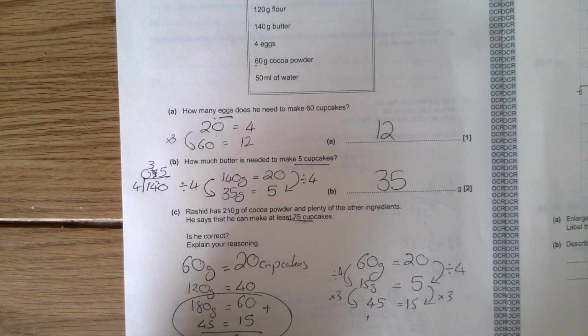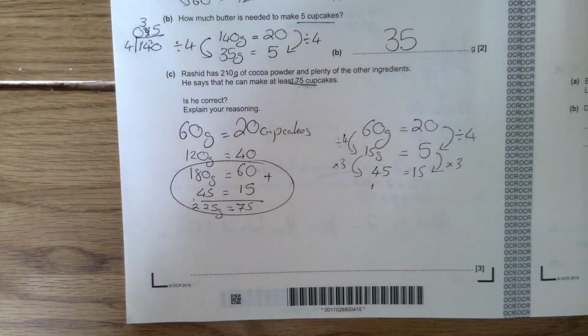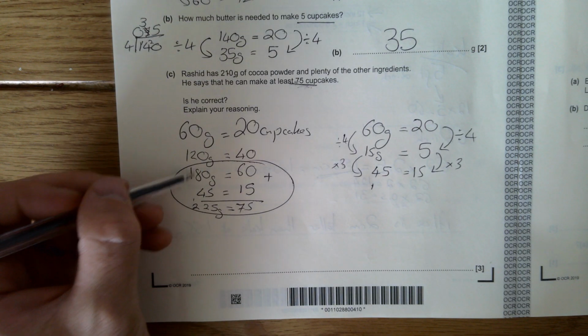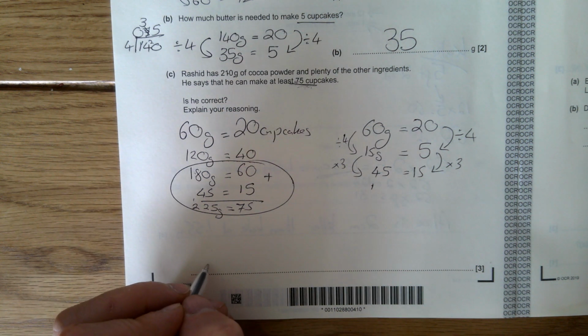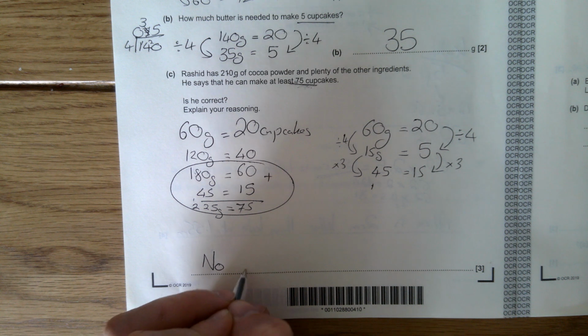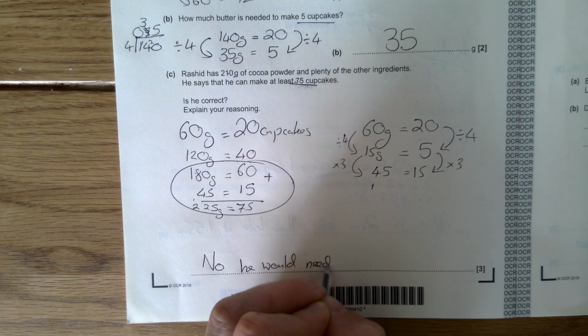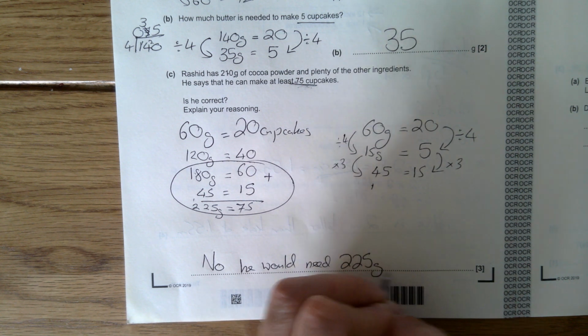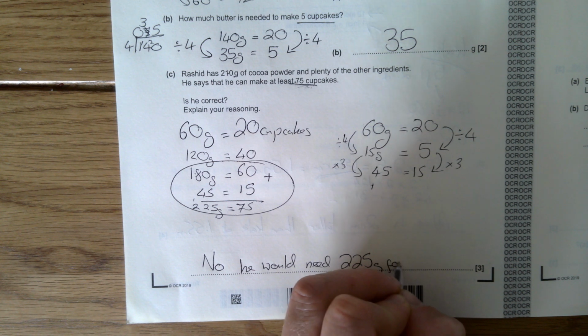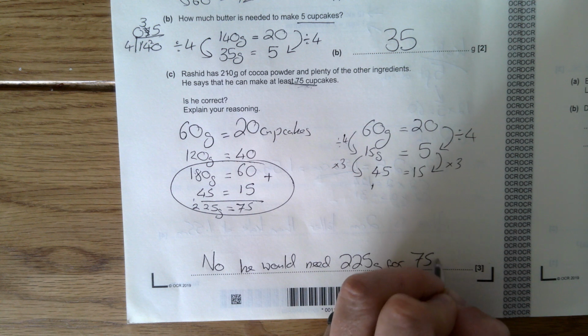that's going to give me my 75 cupcakes is equal to 225 grams needed. So can he make them? The answer is no. Okay, helps if I show you what I've done there. Okay, so I've just added these two together. So then my final answer would be no, he would need 225 grams for 75 cupcakes.